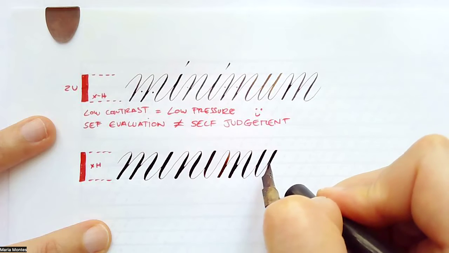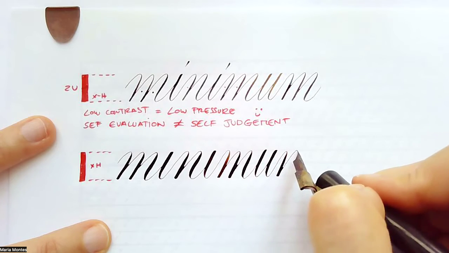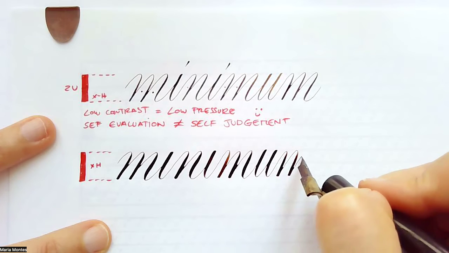The challenge for me is not making spelling mistakes while I'm talking, especially with a word that is so repetitive like this one.